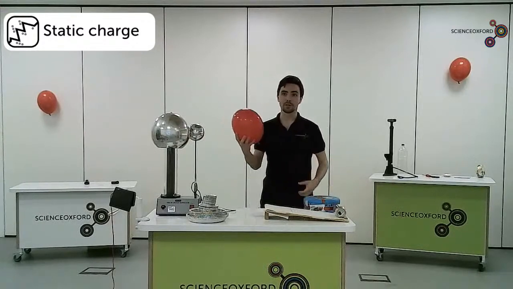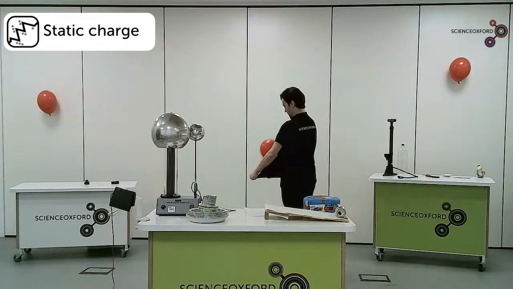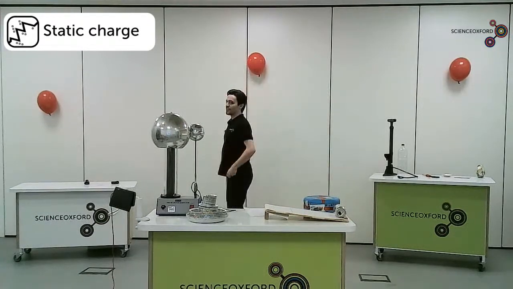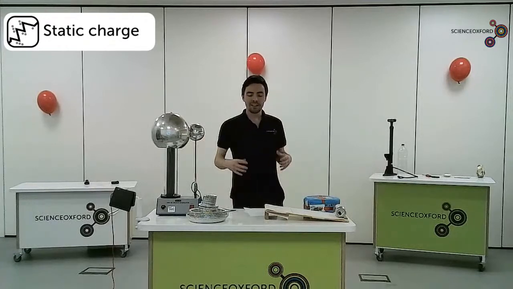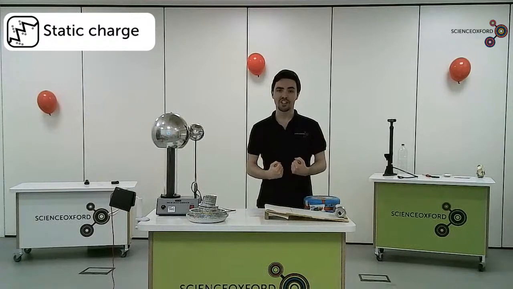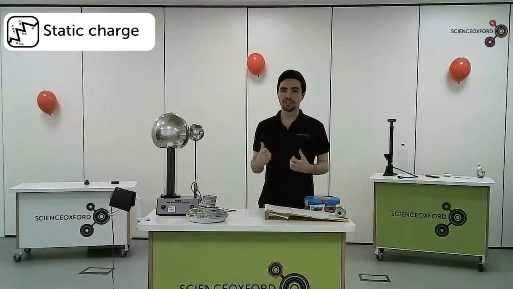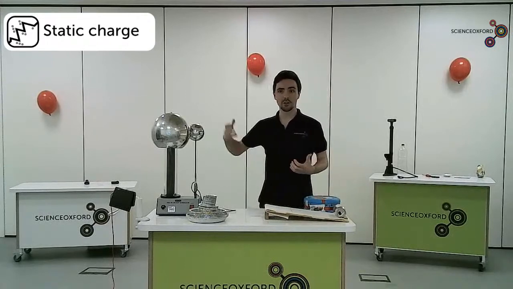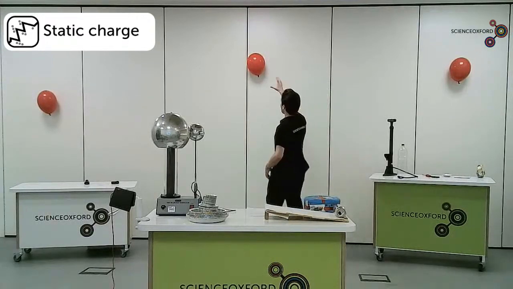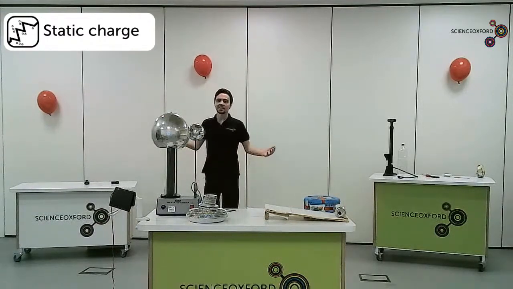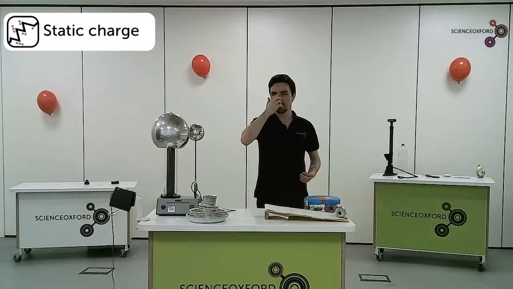Okay, and I can even make the balloon attract to other things as well. So inside that balloon now, because I rubbed it with a different material, I generated a strong static charge, which has now made it attract to the wall, and the attraction is strong enough that it can support its own weight. There's no blue tack or sellotape up there. I can move it, I can take it down here, and stick it up there as well.